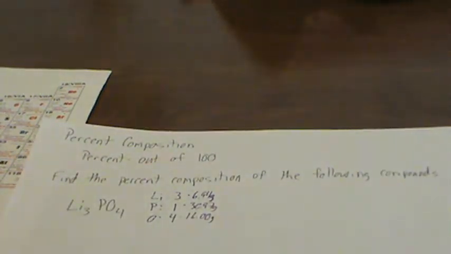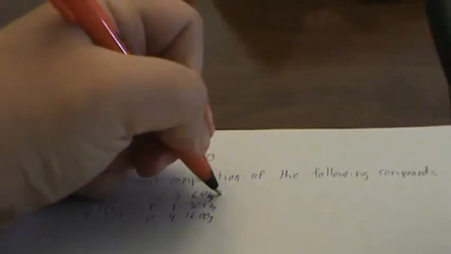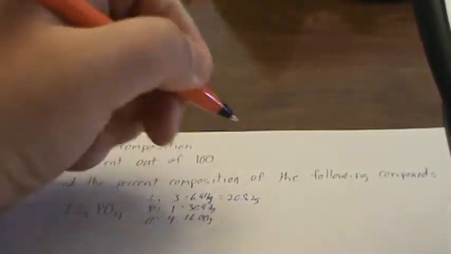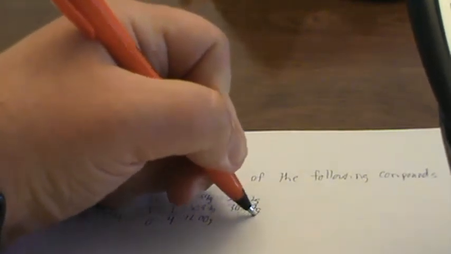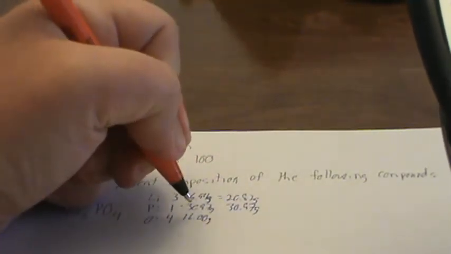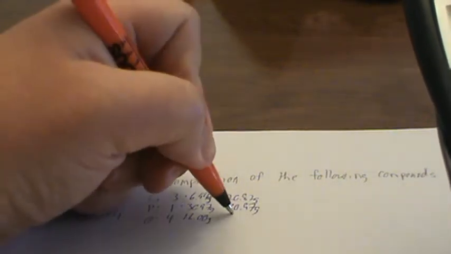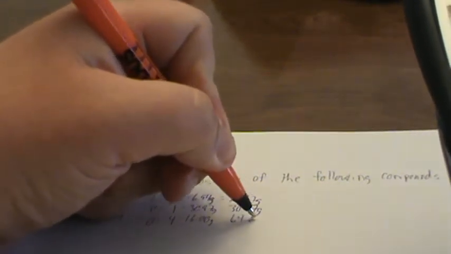Lithium has a mass of 6.94 grams. Phosphorus is 30.97 grams. And oxygen is, of course, 16 grams. We're going to calculate that out real quickly. 3 times 6.94 is 20.82 grams, then 30.97 grams, and 4 times 16 should be 64 grams.